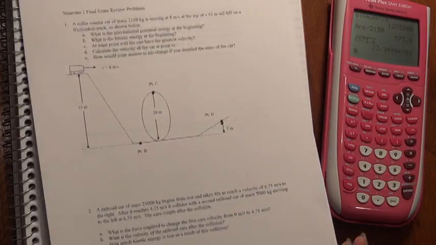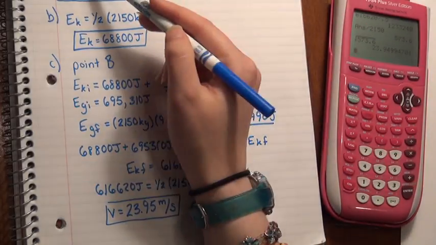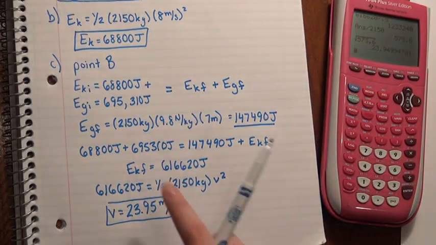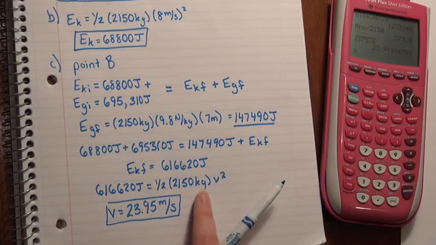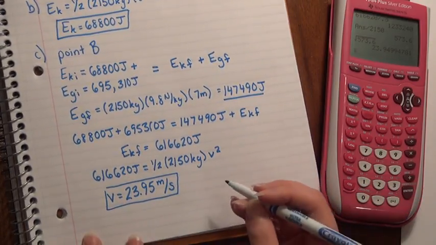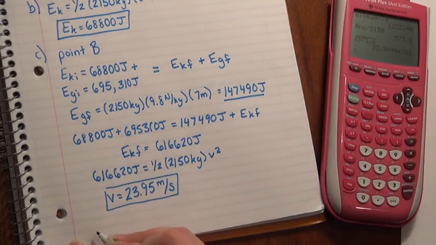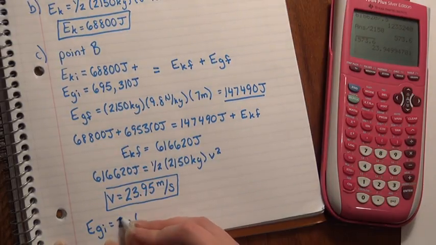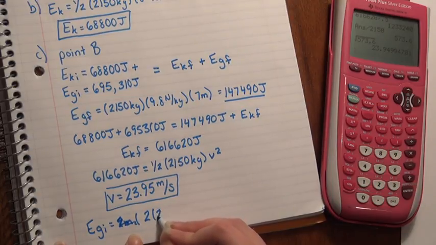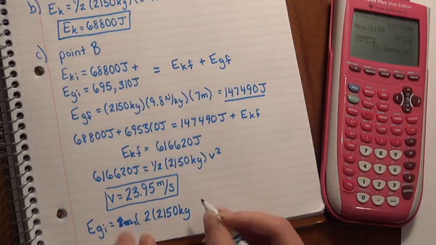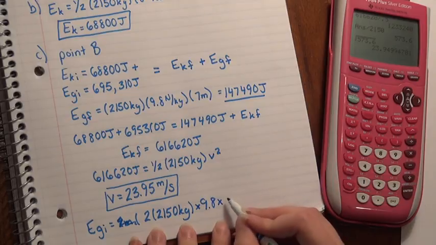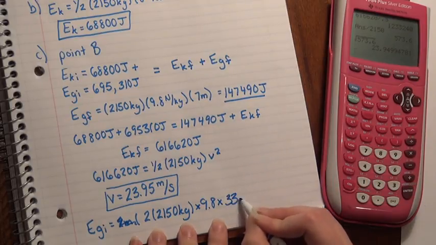And so what we have to do here is take every place where we would have put in a mass and put in 2m, or 2 times 2,150 kilograms. So EGI is now equal to 2m times 9.8 times the height originally, which is 33 meters.